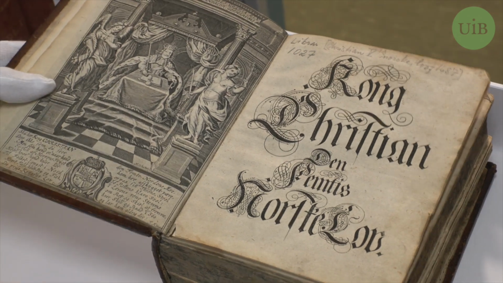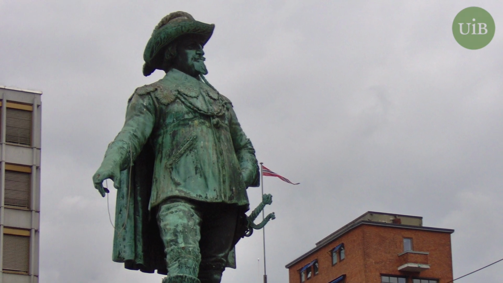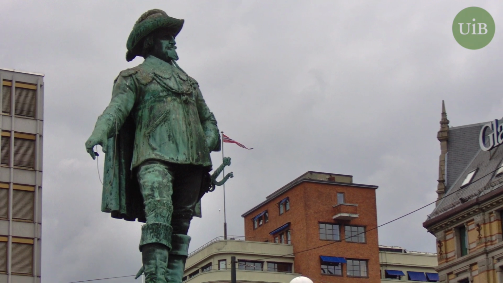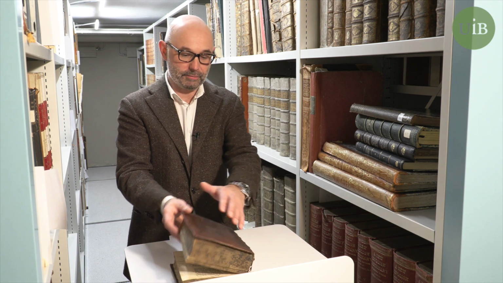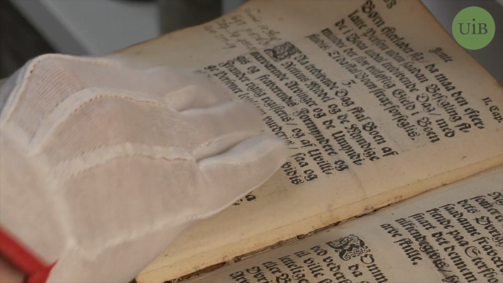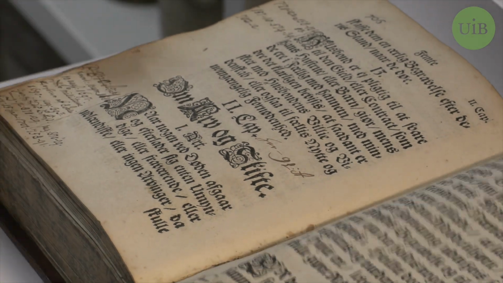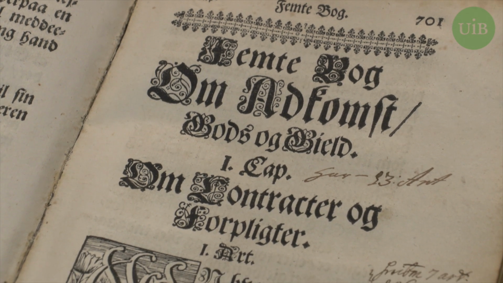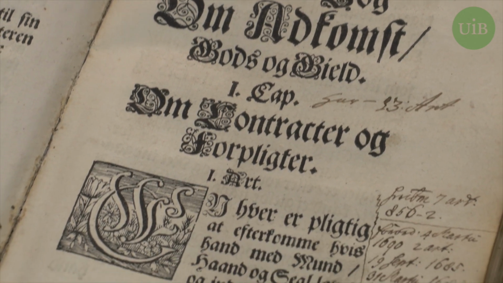1687. However, there was already earlier a version made by Christian IV in which he translated and heavily revised the Code of the Realm. However, it was Christian V's Norwegian Code, this book here, which marks basically a rupture of the past of the medieval Norwegian law tradition.